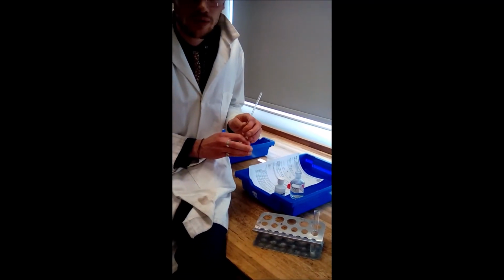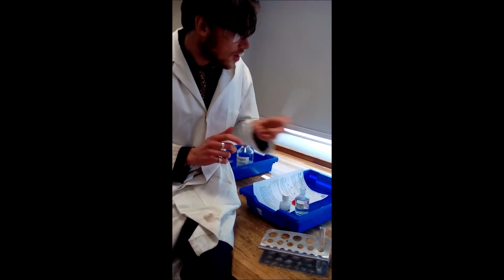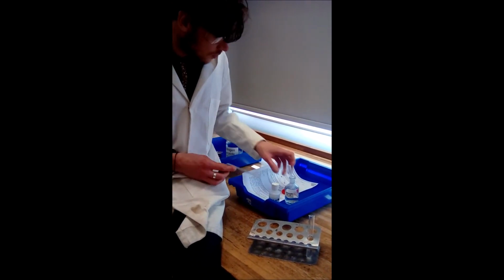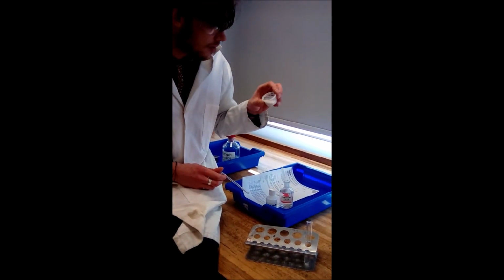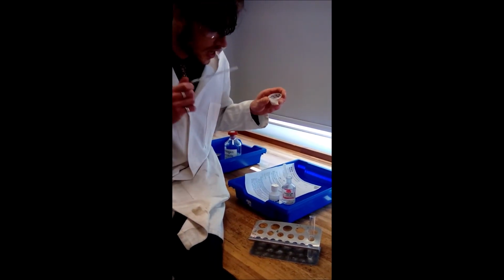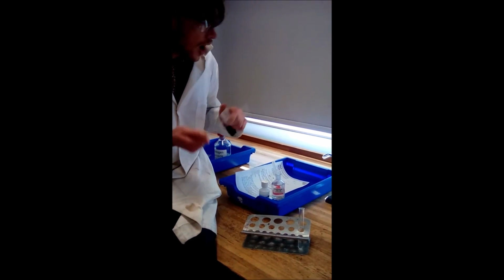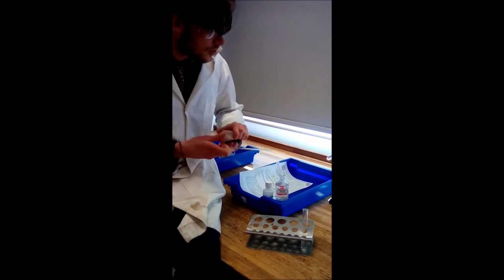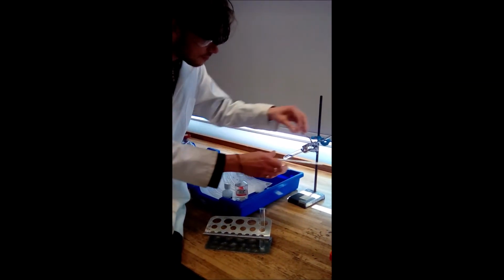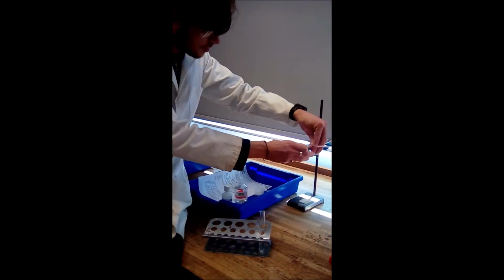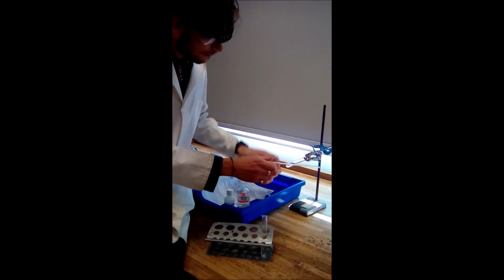Third test now, which is carbon dioxide. What I've got here is some hydrochloric acid, and then some marble chips, so calcium carbonate, and we're going to test to see whether it creates carbon dioxide. So I put my hydrochloric acid in here, and I'm going to add some marble chips. Now these marble chips react with the hydrochloric acid, releasing carbon dioxide.